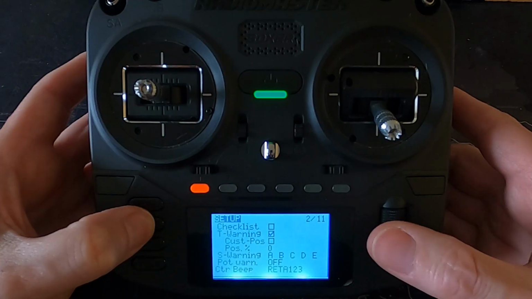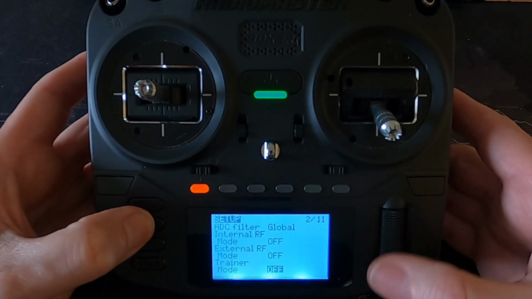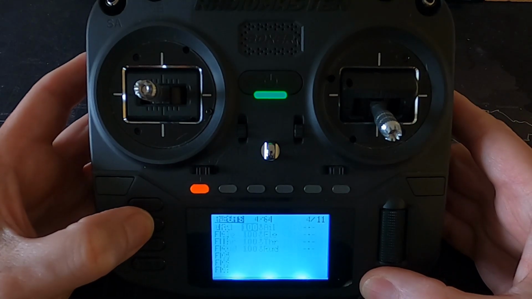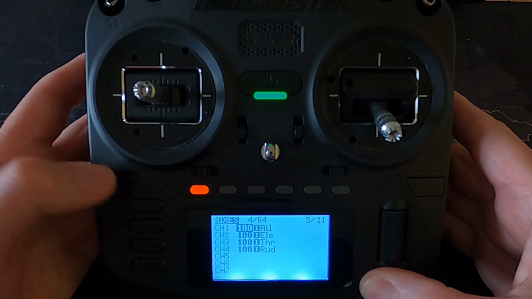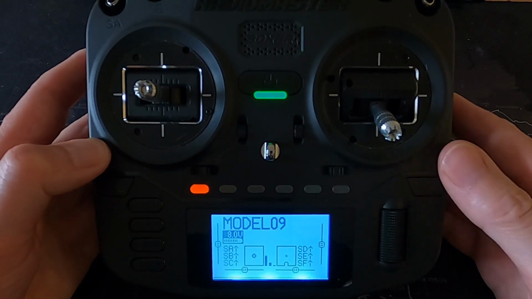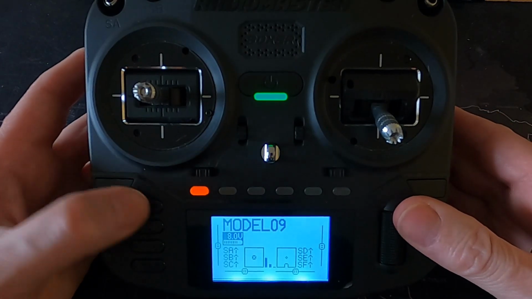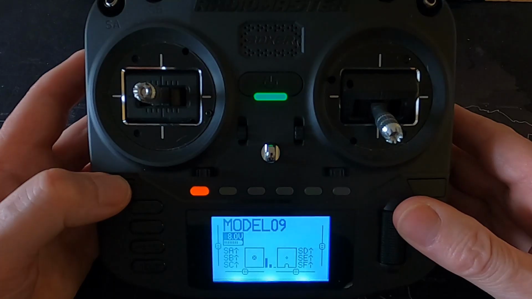Or it may have turned it on if there's default settings. No, it's not, it's off. And you can see we've got 4 channels, and then we've got the full mixes. And that's everything that you need to do on the radio to be able to use a flight simulator. And obviously turning off the internal or external module saves battery life.